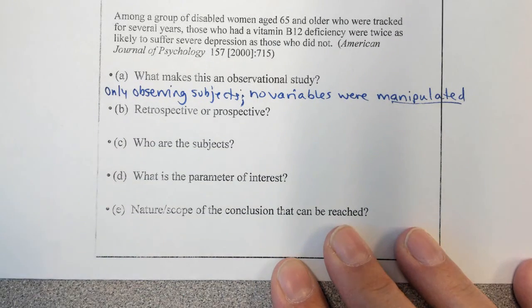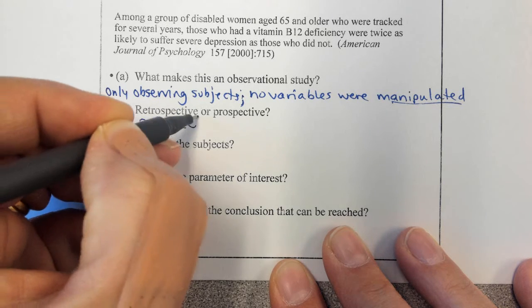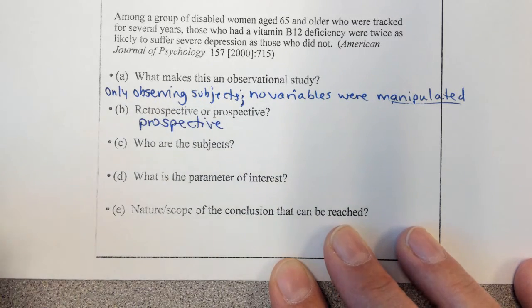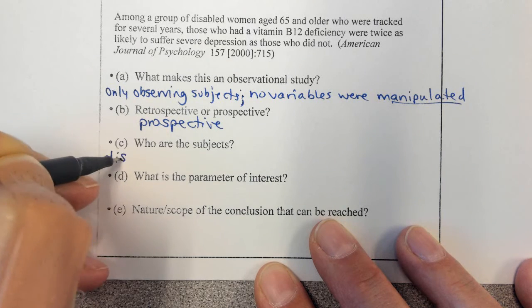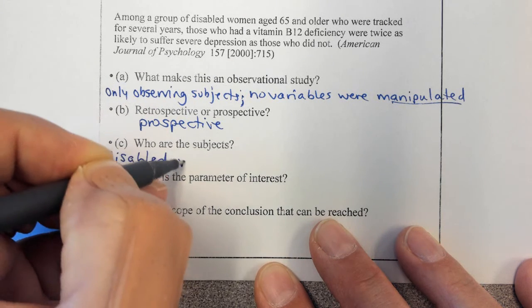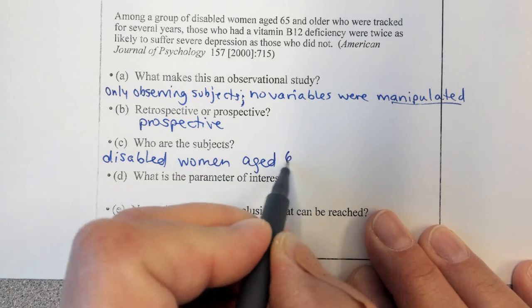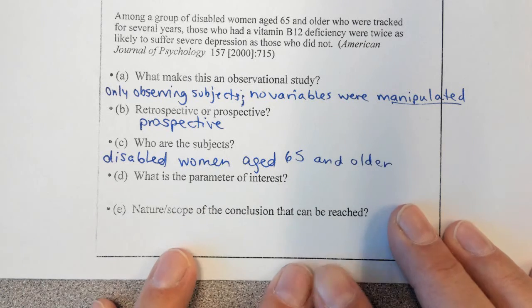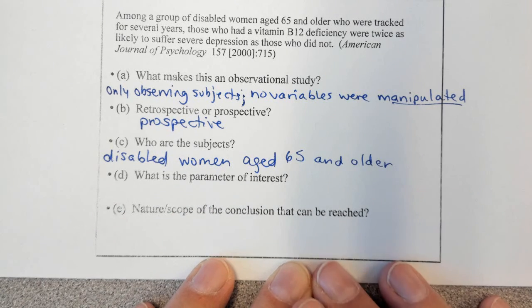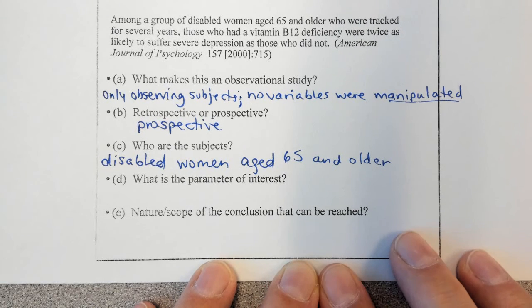Is it retrospective or prospective? And we've already said prospective. Picked them and looked ahead. Who are the subjects? Who did we study? Disabled women aged 65 and older. Okay, use the same wording as much as possible as what was given in the original problem stem. A lot of times if you change the words, you change the meaning. We don't want to do that.